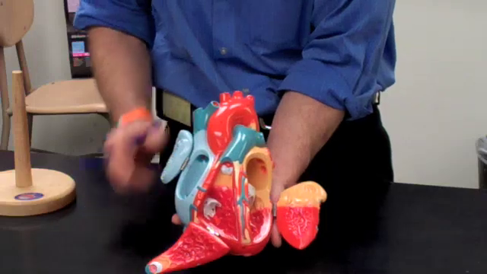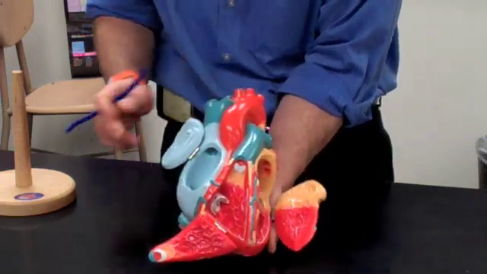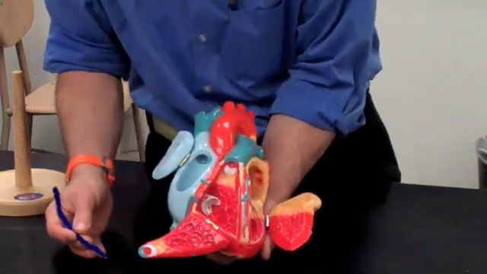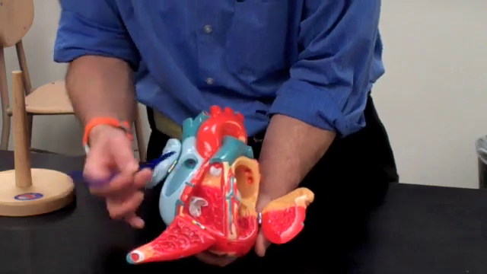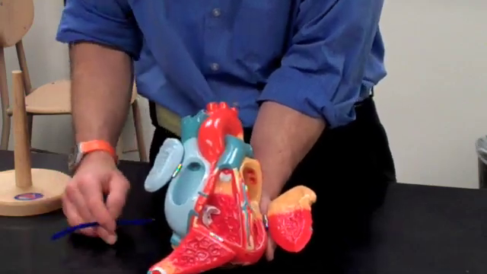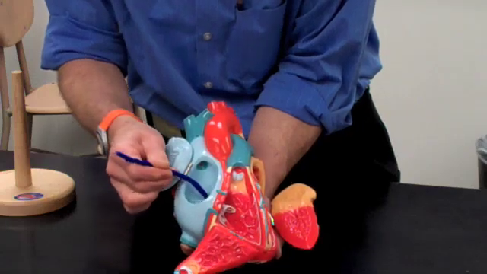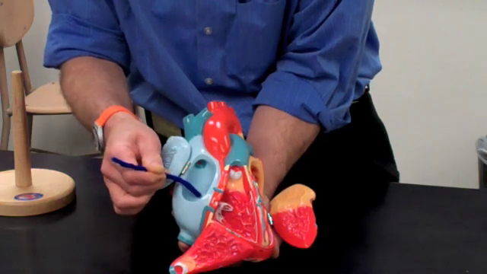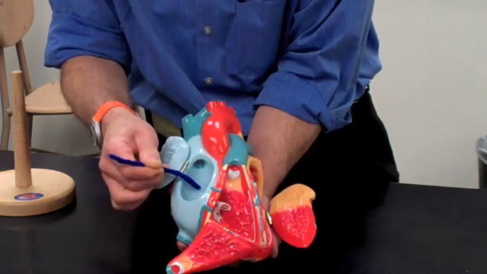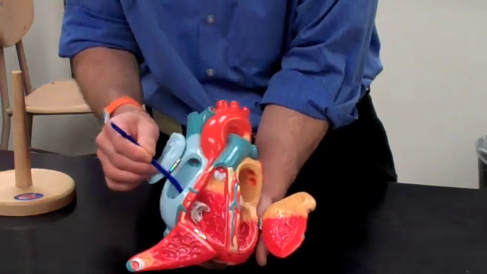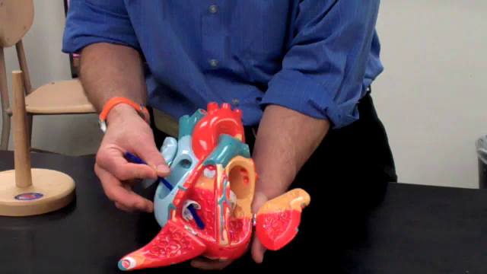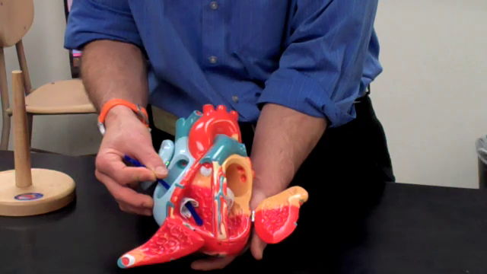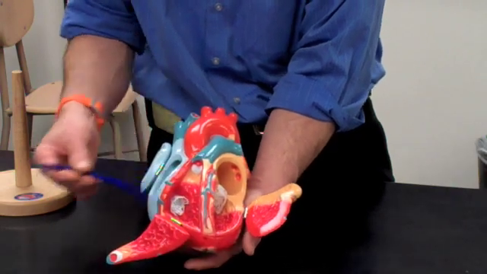Let's look at the internal anatomy of the heart a little bit. This is the right atrium. We have multiple connections coming in, but one of the things we also see in here is this little indentation, and that's the fossa ovalis. From the atrium we go through the right atrioventricular valve, also known as the tricuspid valve, into the right ventricle.